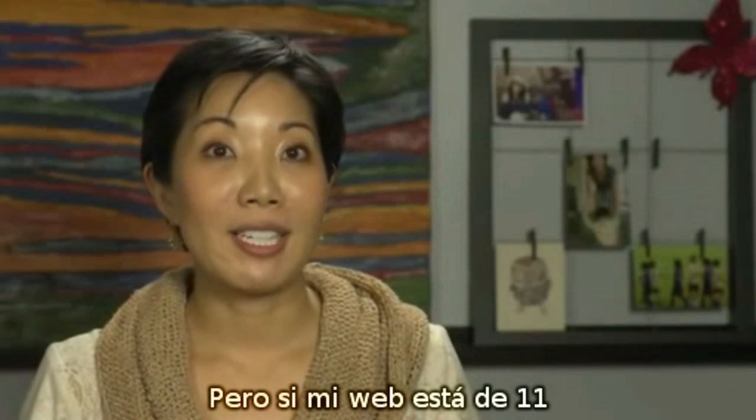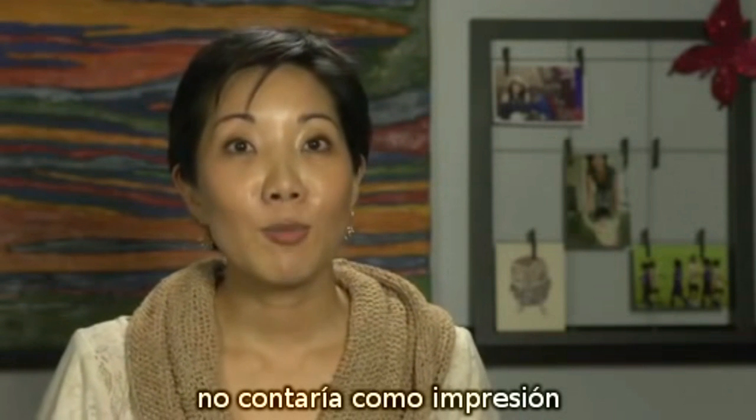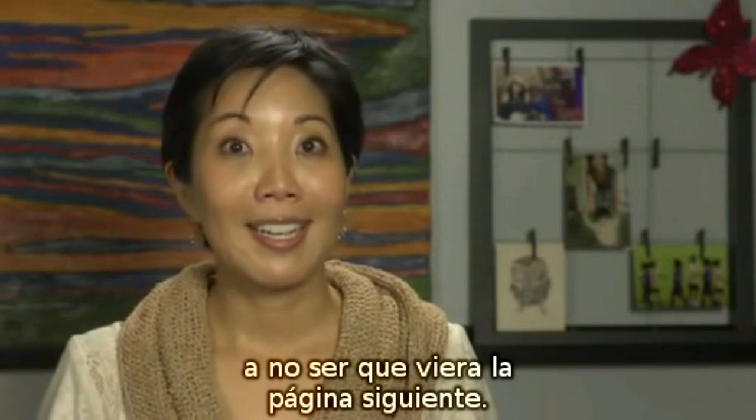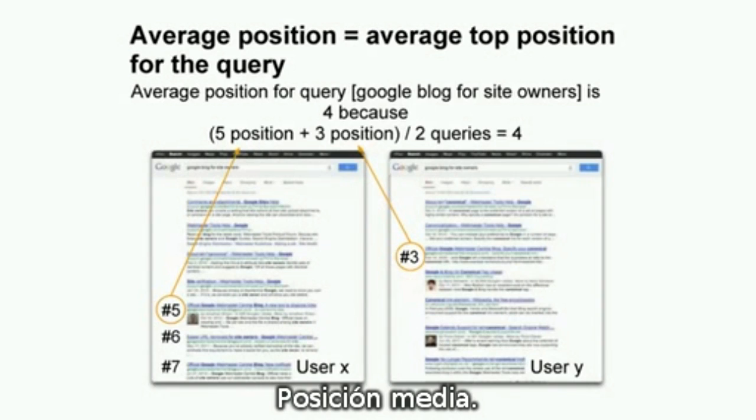However, if my page ranked number 11, and only 1 through 10 of the results were displayed to the user, this would not count as an impression for the query, unless the user clicked to see the next page of results, 11 through 20. The next term is average position.